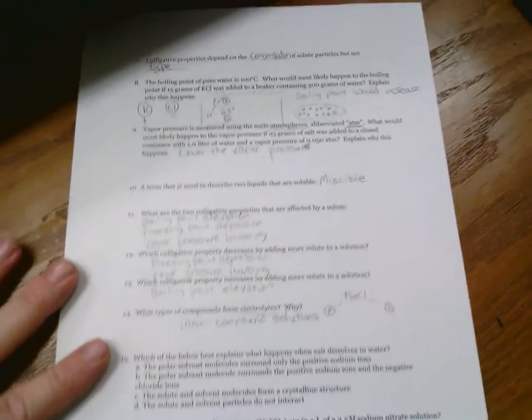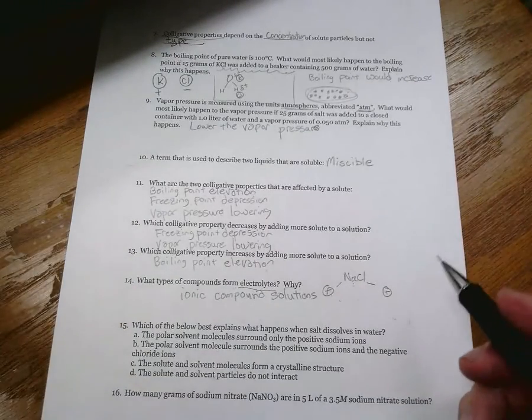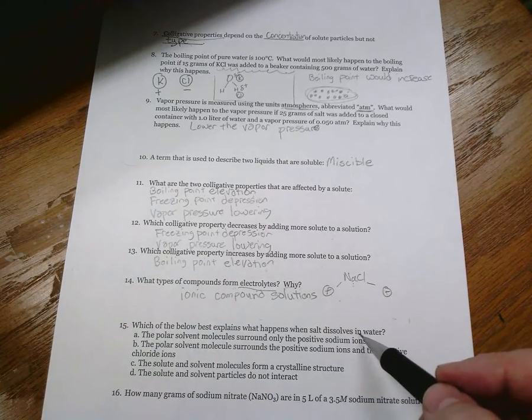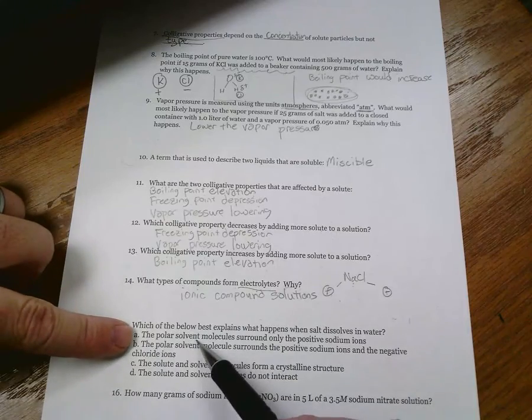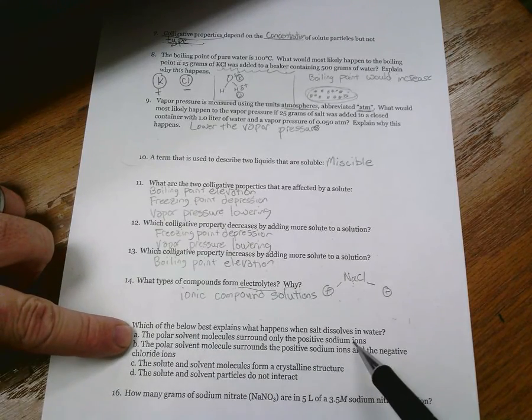Okay, which of the below best explains what happens when salt dissolves in water? Polar solvent molecules surround only the positive sodium ions.